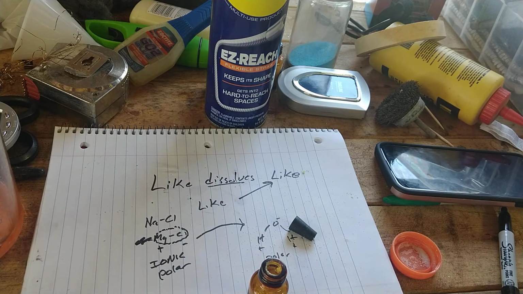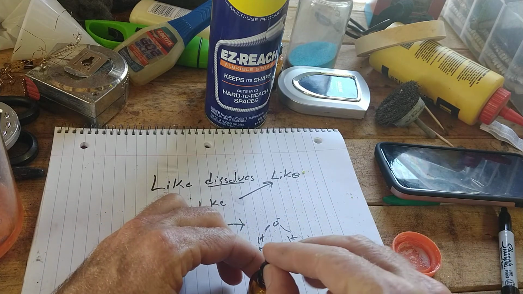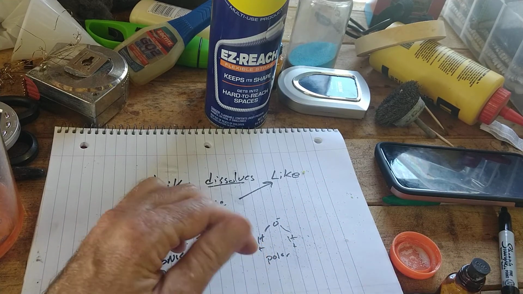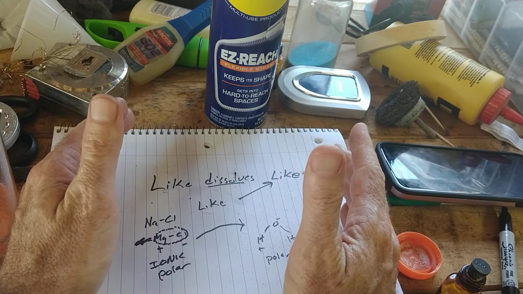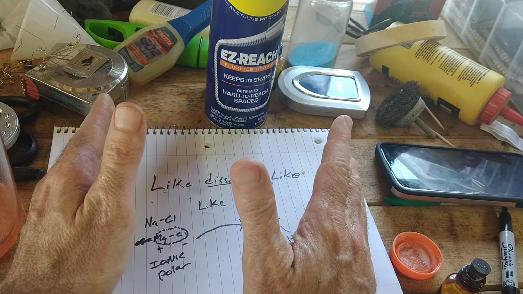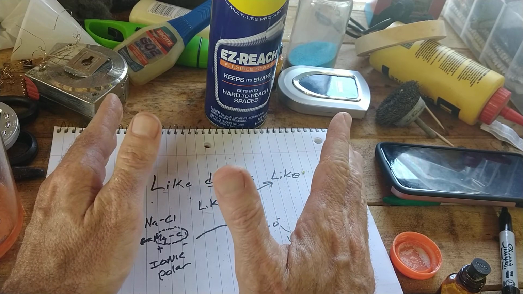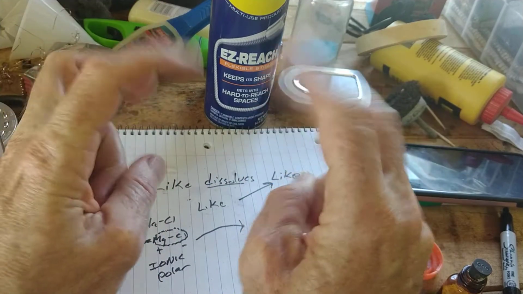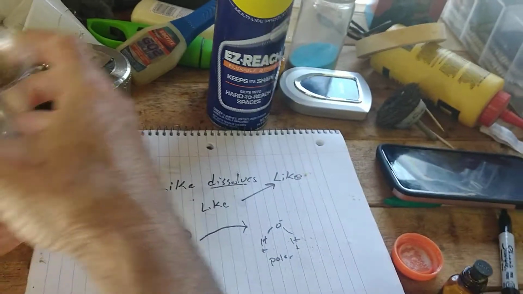Here is your assignment. Your assignment is to do a Google document, send it to me, and come up with 3 powders that should dissolve in water and 3 powders that should dissolve in race gas.